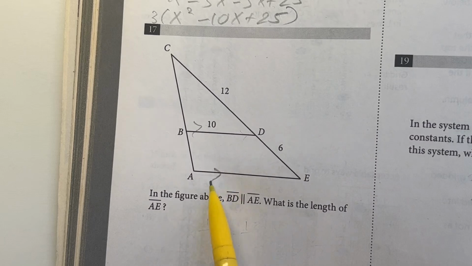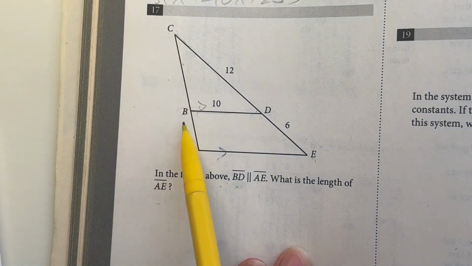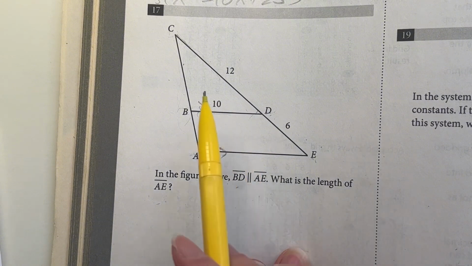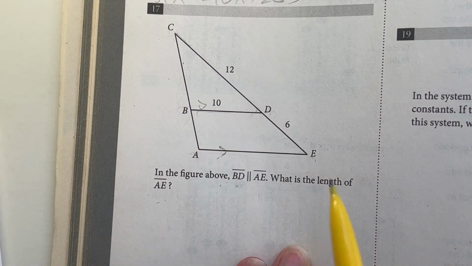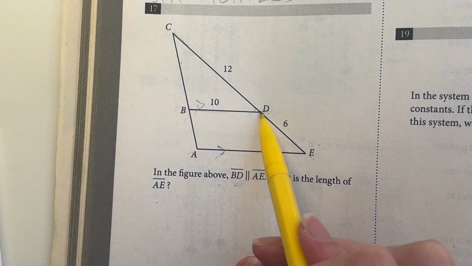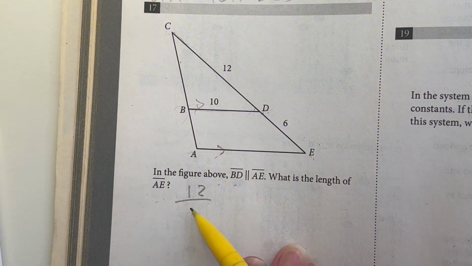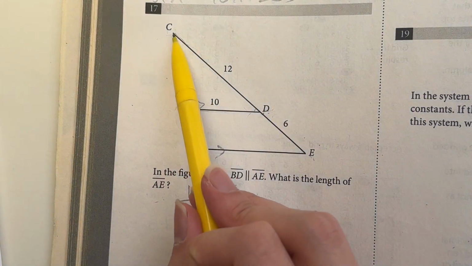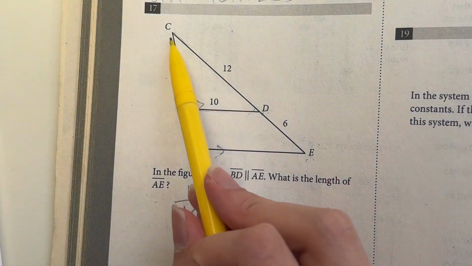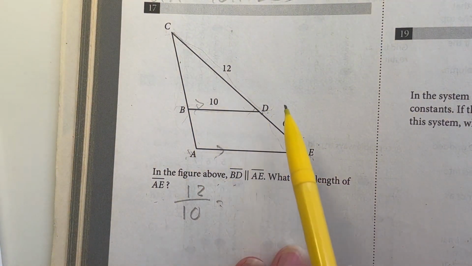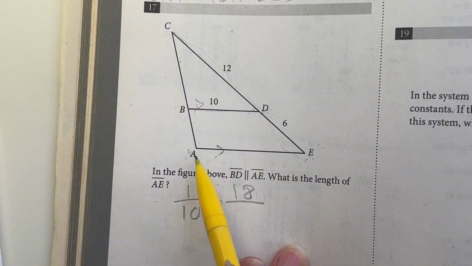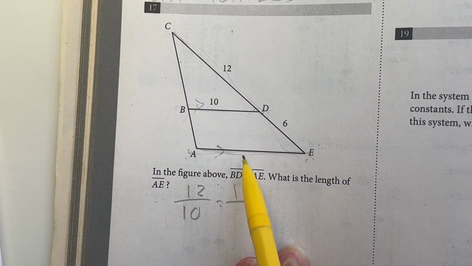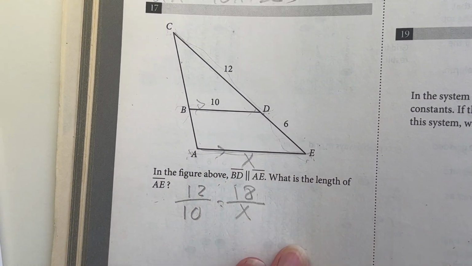Now number 17, in the figure above, BD is parallel to AE. What is the length of AE? Okay, so we know that triangle CBD is inside of triangle CAE, so we know that they are similar triangles, meaning that their corresponding sides must be proportional. So looking at triangle CBD, the long side is 12, and then the shorter side is 10. So it must be proportional to the corresponding sides of triangle CAE. The long side of triangle CAE would be this length over here, 12 plus 6 is 18. And then the shorter side, the corresponding side, would be this one, AE, and I'm going to call that x because that's unknown.